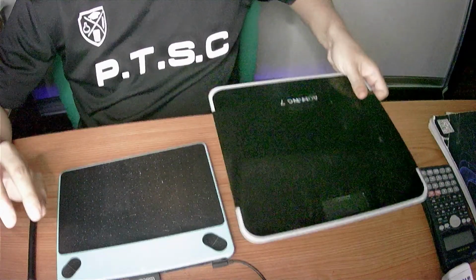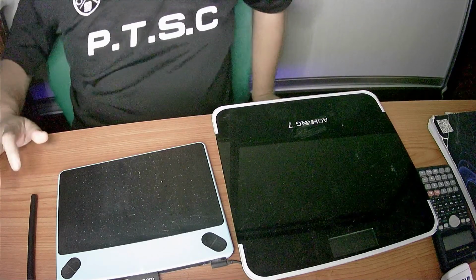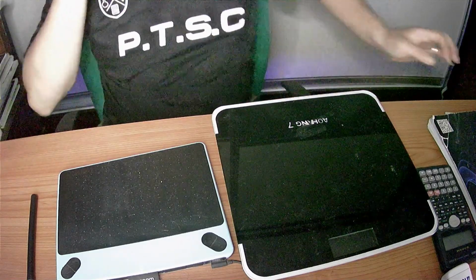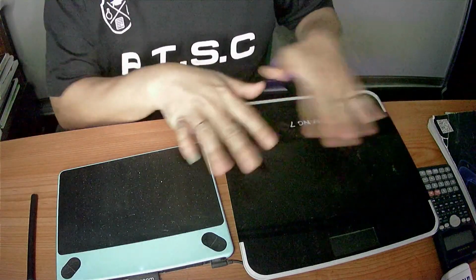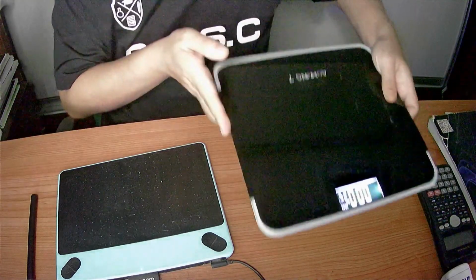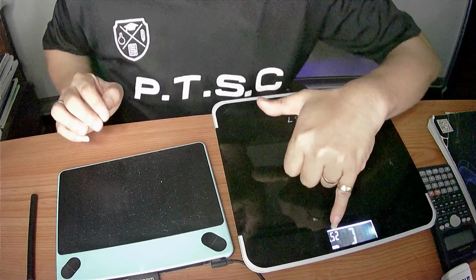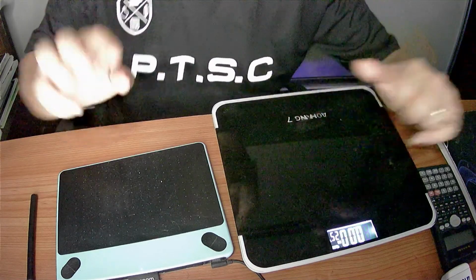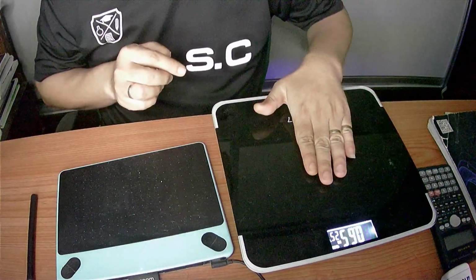Still remember last week I showed you a balance? Later I don't want to use the balance because it takes a lot of space, but never mind, I start with a balance. This is 25 degrees Celsius, you can see it. So when something presses on it, it will give me the reading.